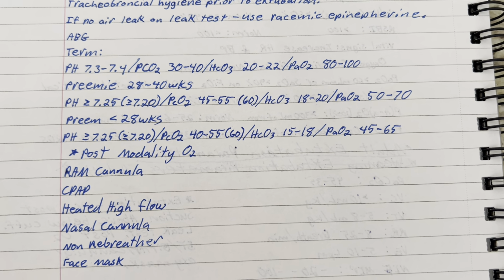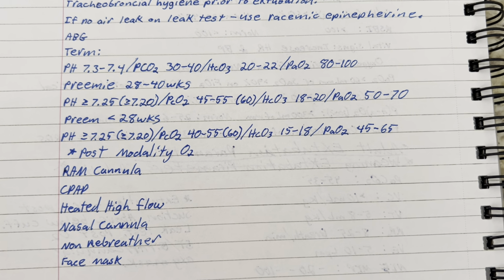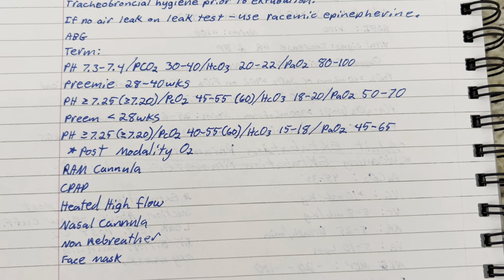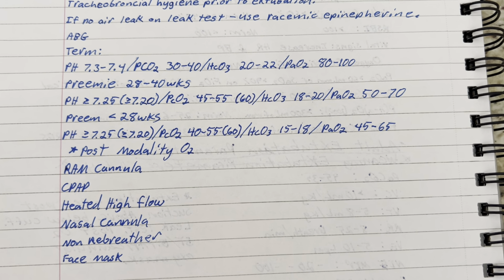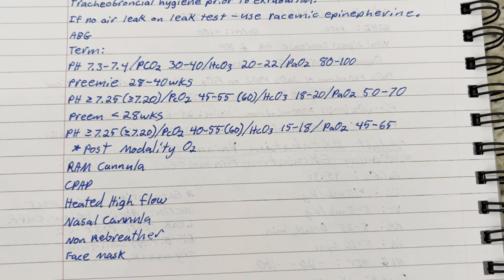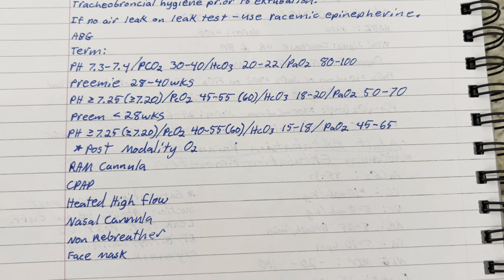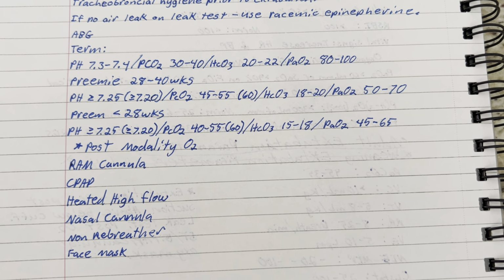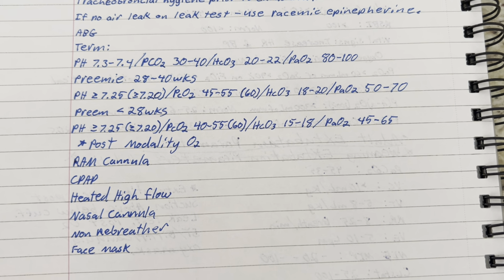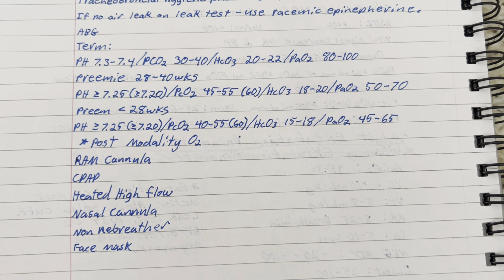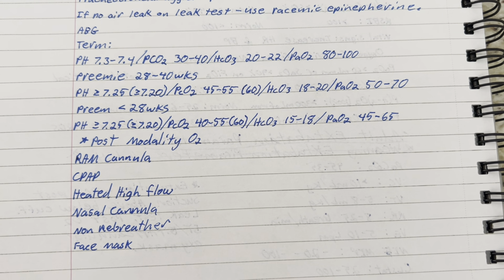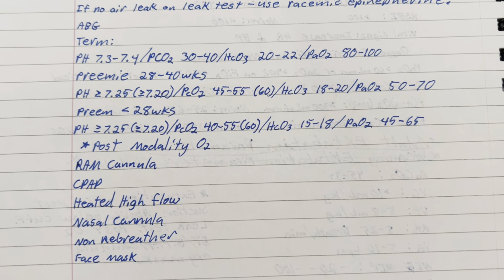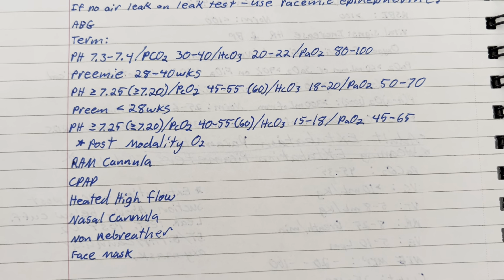pH should be equal to or greater than 7.2 or 7.25. Preemie 28 to 40 weeks, pH should be equal to or greater than 7.2 or 7.25. Preemie 28 to 40 weeks, CO2 should be 45 to 55 or 60.